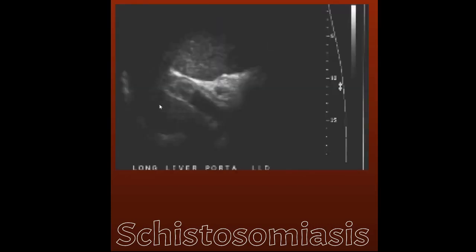This one is also kind of hard to see. The harder the pictures are to come across, the more likely that we're not going to see these by ultrasound, but here we have the portal vein and we can see some echogenic material in it, most likely the eggs stuck within the portal vein system.